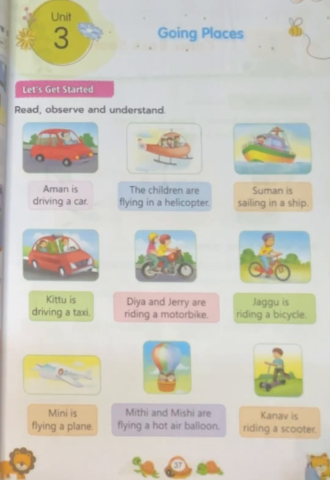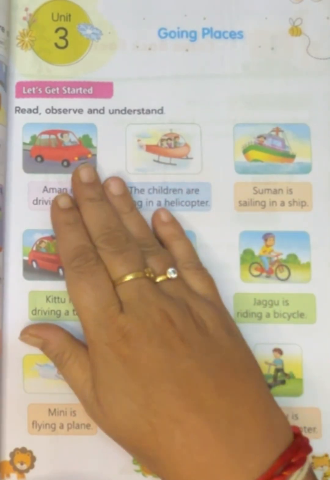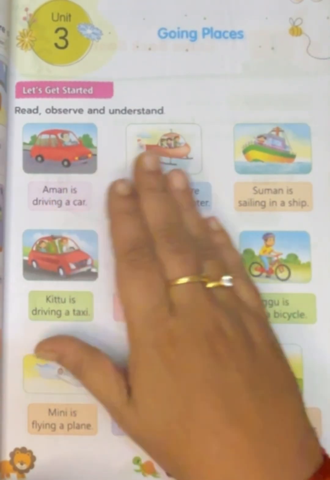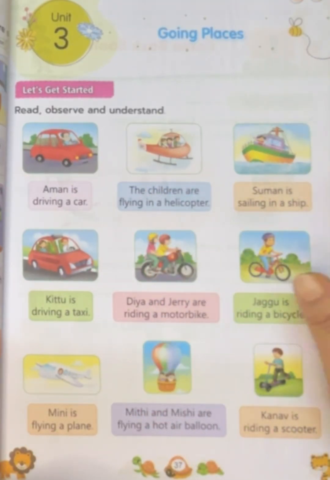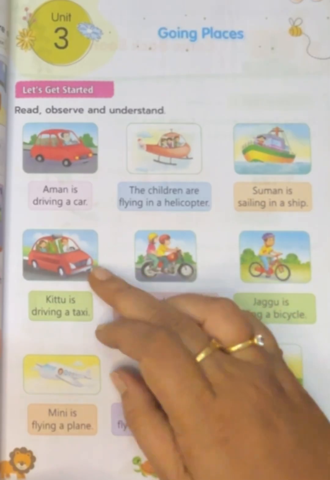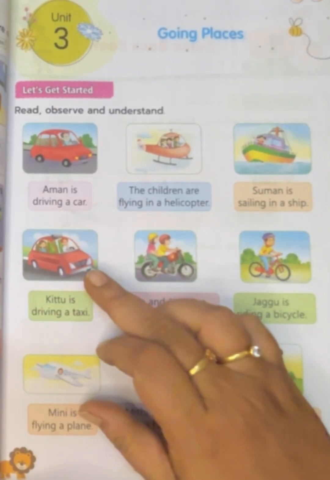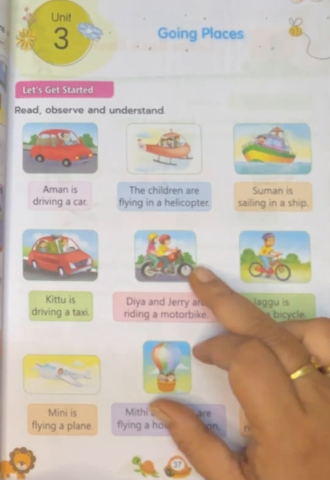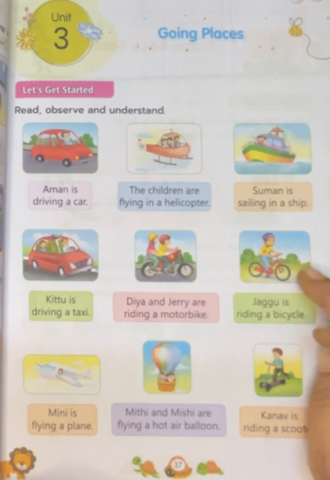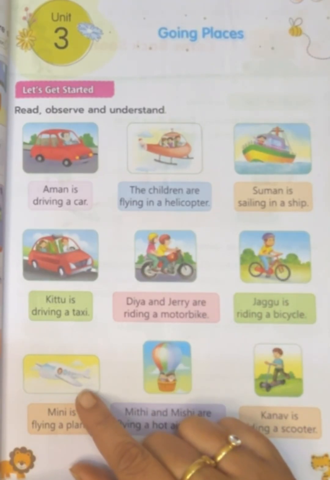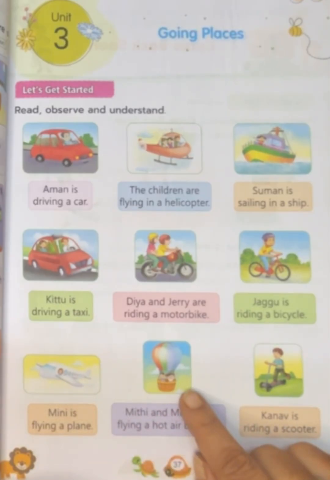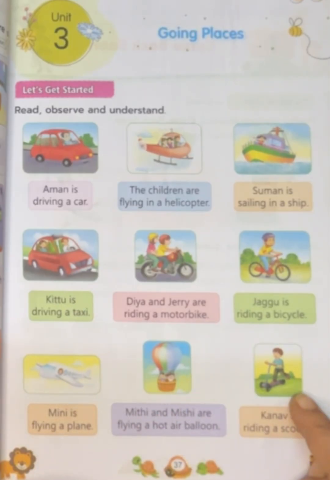Can you see the picture? Yes. It's all about the means of transport. Here we see a car, which is a land transport, helicopter, which is an air transport, ship, which is a water transport, taxi, land transport, motorbike, land transport, bicycle, land transport, aeroplane, air transport, hot air balloon, air transport, scooter, land transport. Okay?